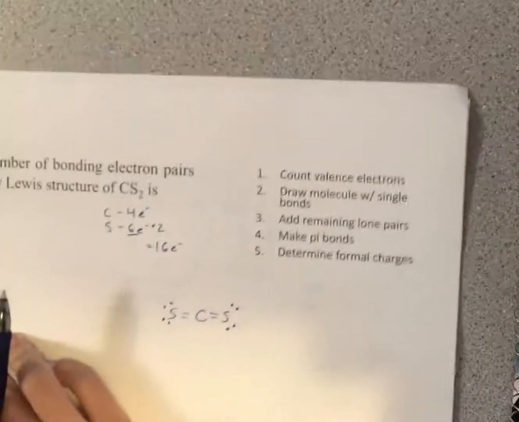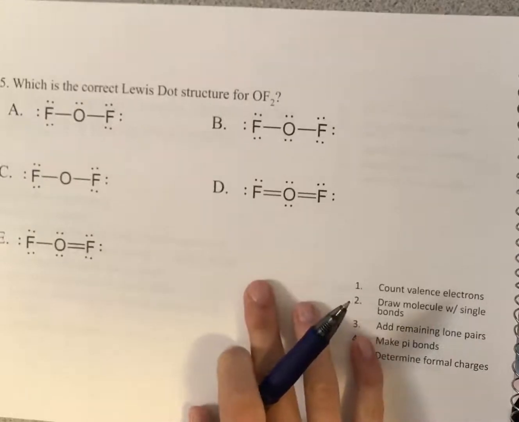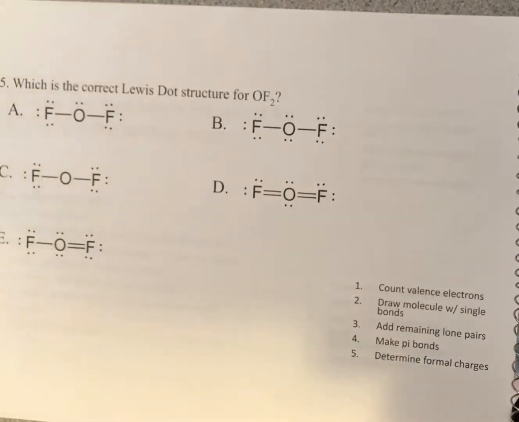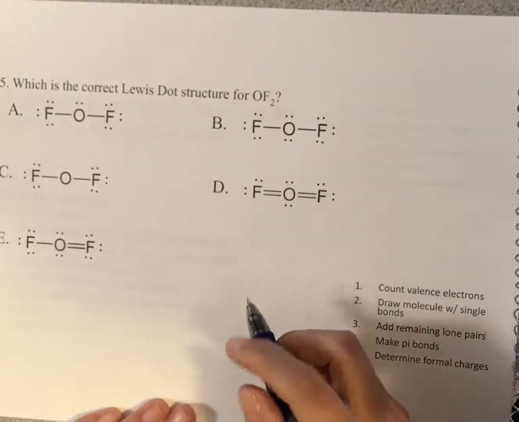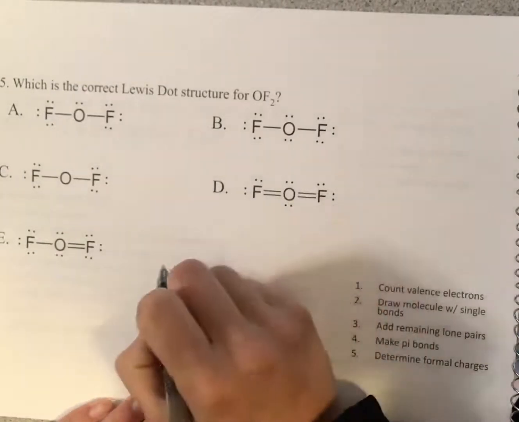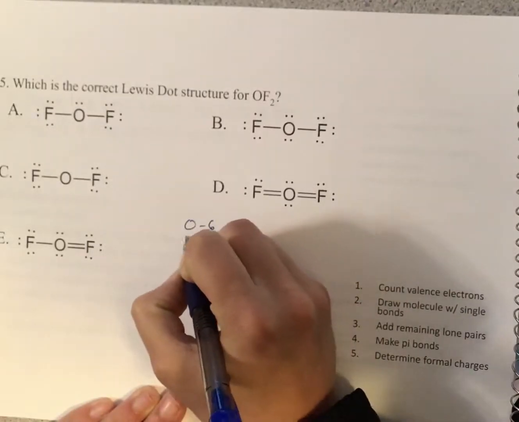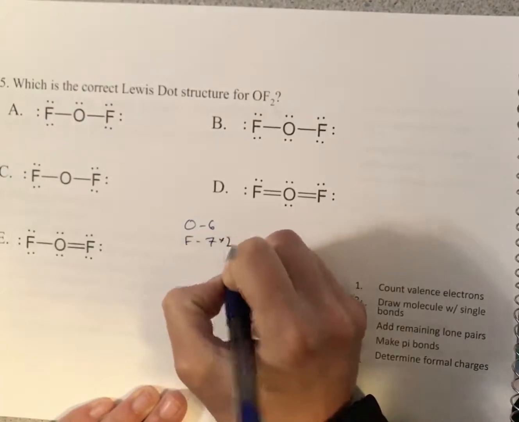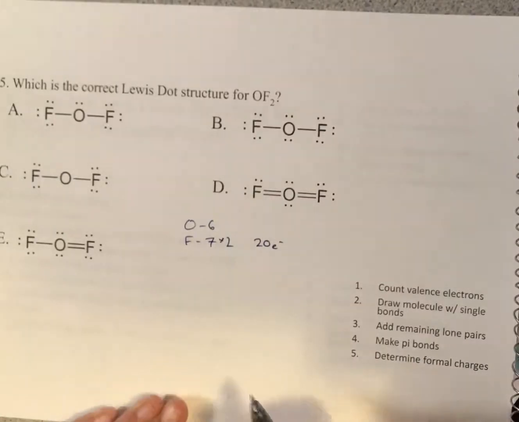All right. On to number 5. So, which of the following is the correct Lewis dot structure for OF2? So, OF2 is going to have oxygen, which is 6 valence electrons, and F, which is 7 times 2. So that's equal to 20 valence electrons.